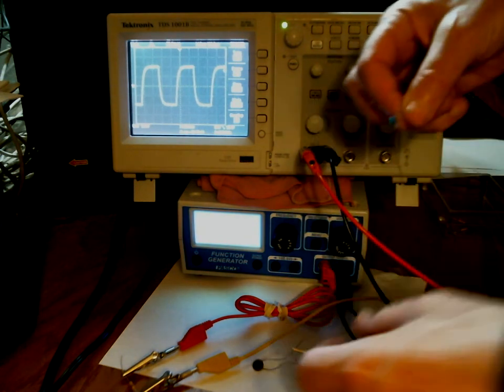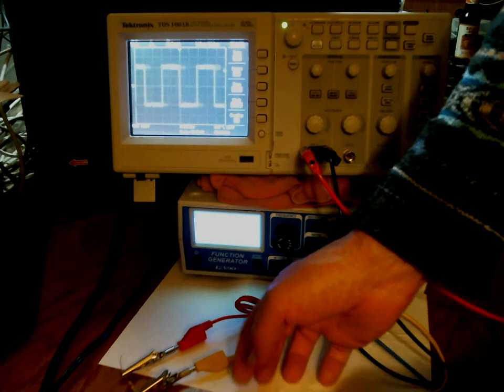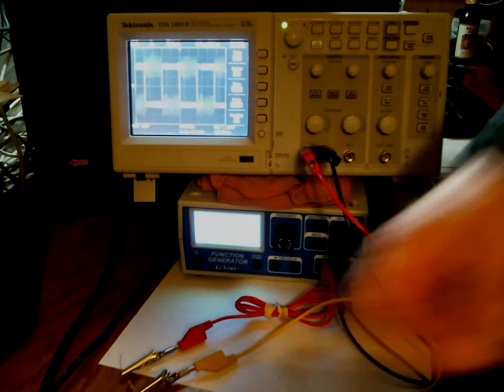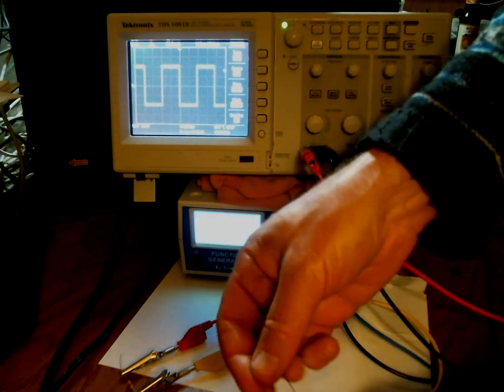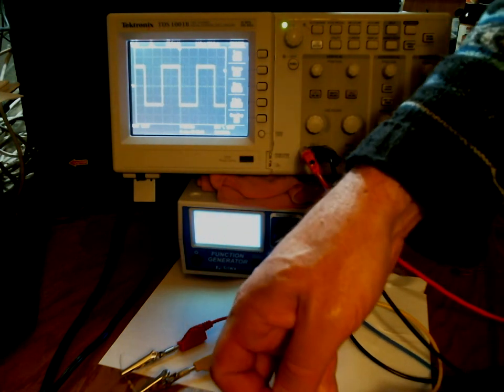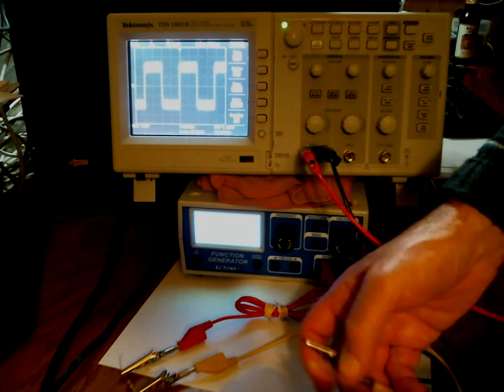Okay, so now I'm going to go ahead and swap it in. So now it's an open circuit, so I'm just reading the voltage from the function generator with no capacitor.